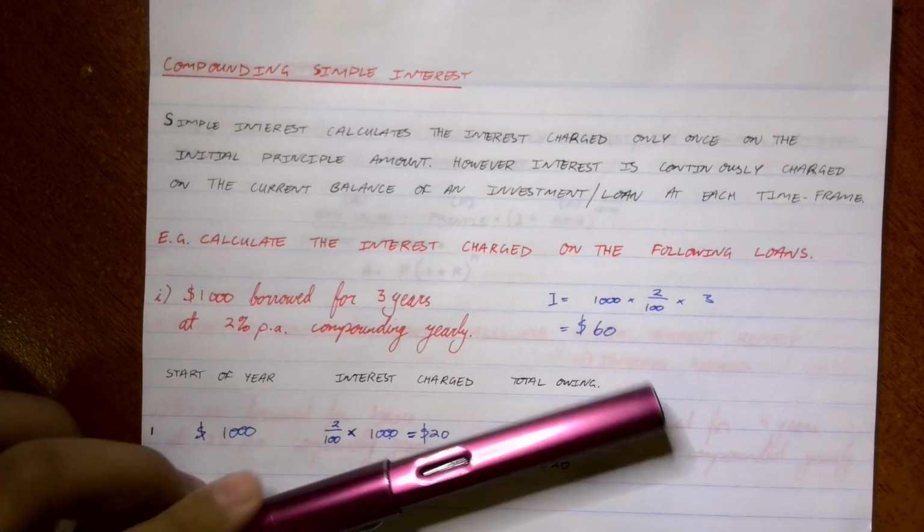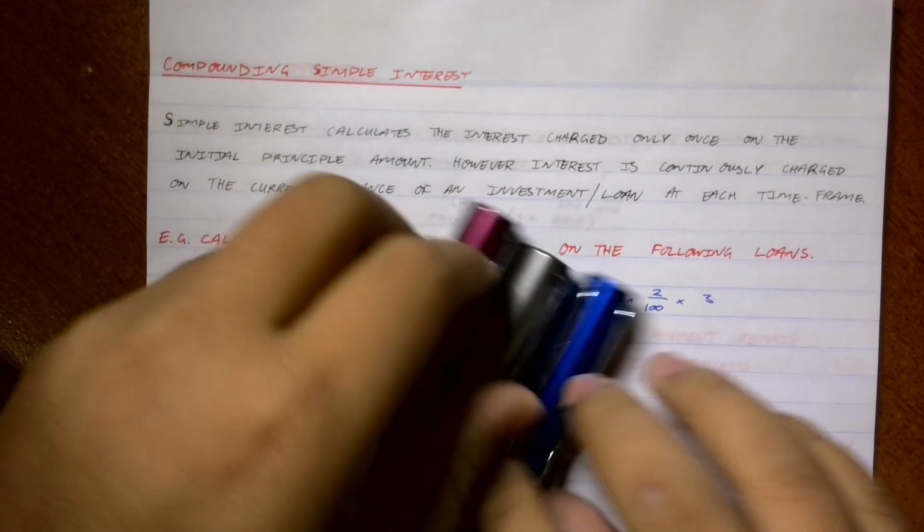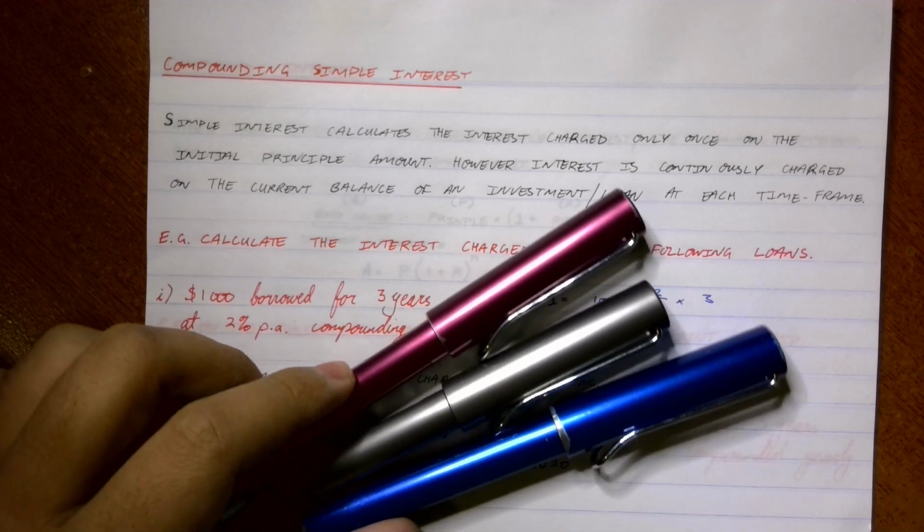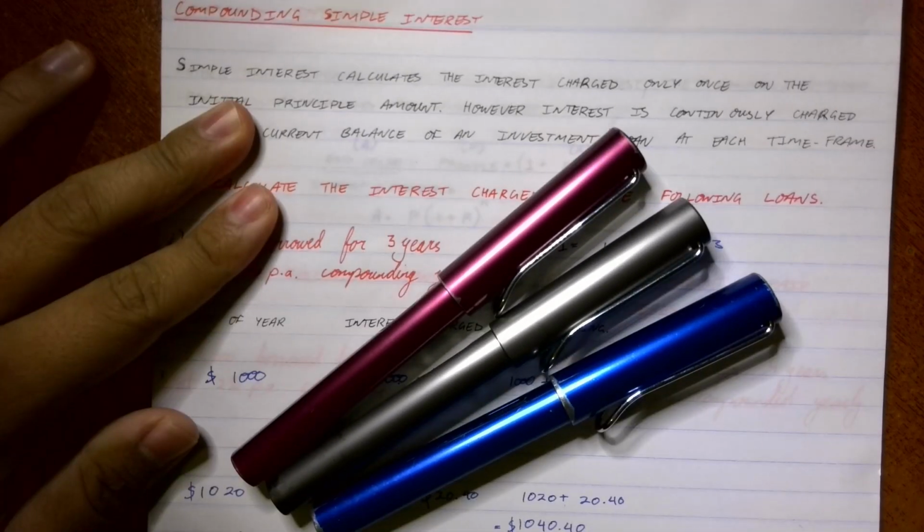Hopefully that gave you an insight into compound interest. In the next video, you're going to see a much easier way to calculate this amount.